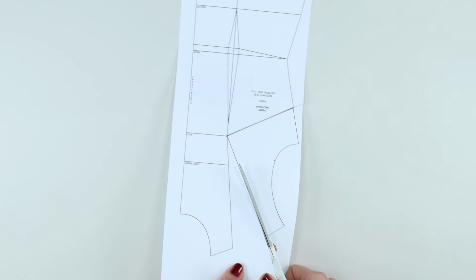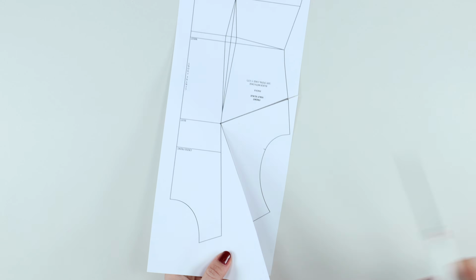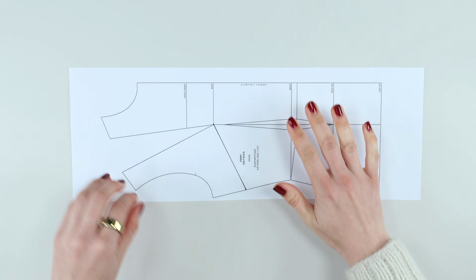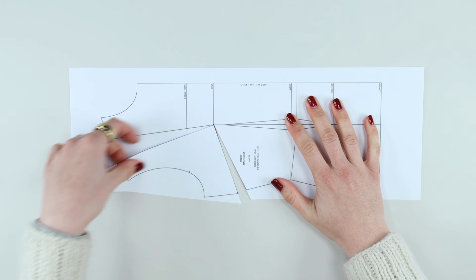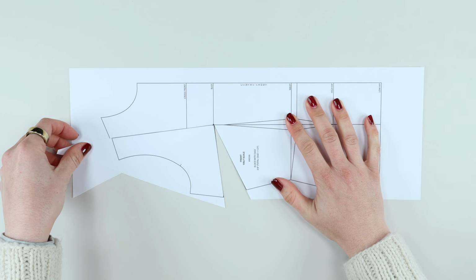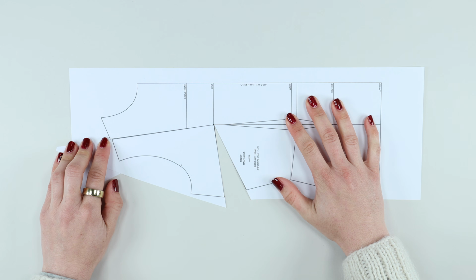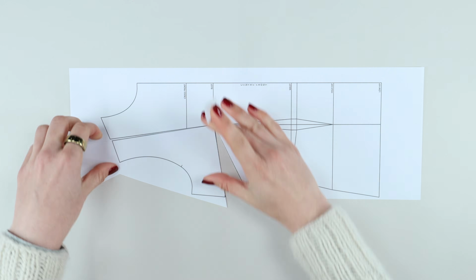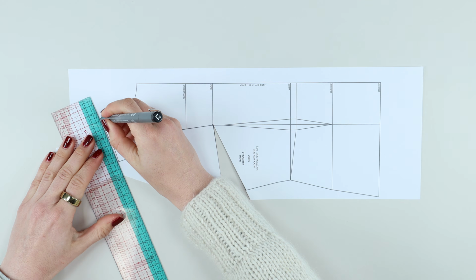For my pattern, it's the shoulder dart. Leave a small amount of paper attached at the bust apex, 2 to 3 millimeters, 1/8 of an inch. This will allow you to close the dart you no longer want and to open up the dart location that you do want. In your pattern, you might be closing the dart at the edge of the neckline, at the waist, or you might be moving a side seam dart to a new location. The same rules apply. Fix the closed dart in place with some tape. True any discrepancy from closing the dart.